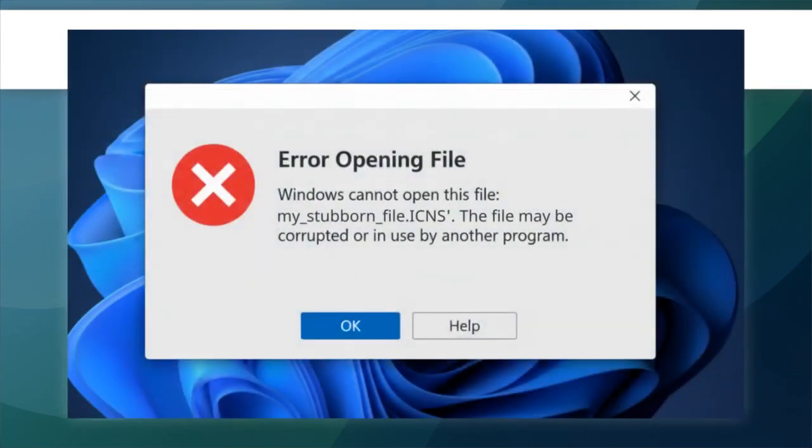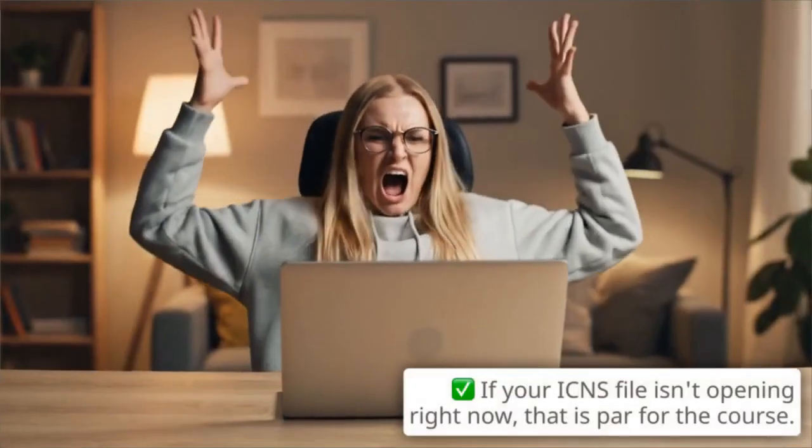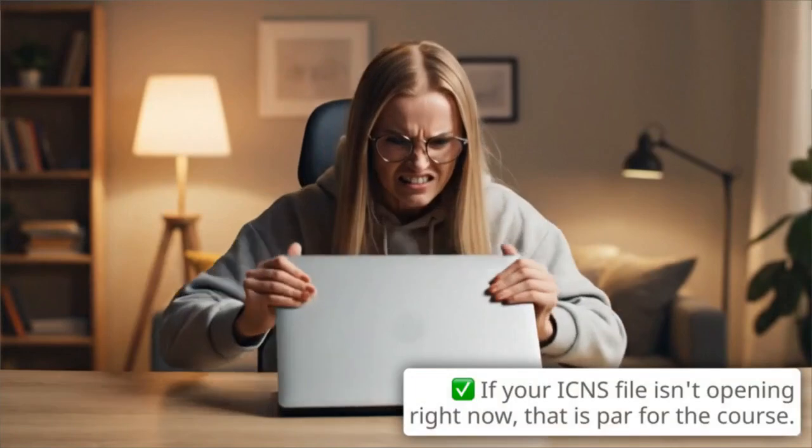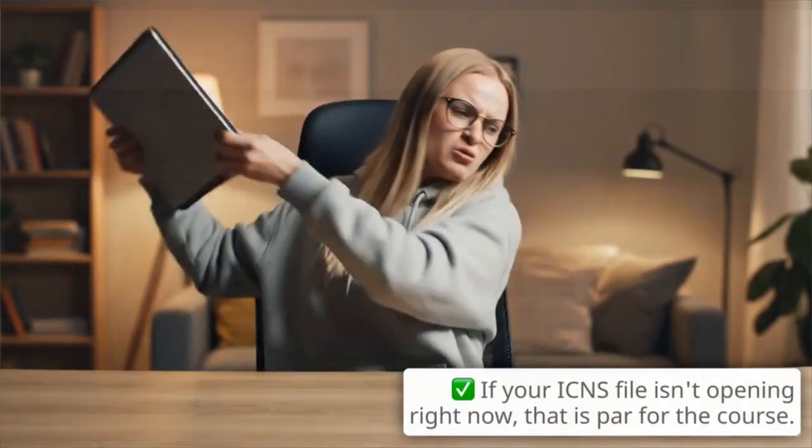When an ICNS file fails to open, it is usually for a basic reason. We're dealing with a highly specific ICNS file, so we must be precise. We need to run through this checklist and confirm all key details are correct.